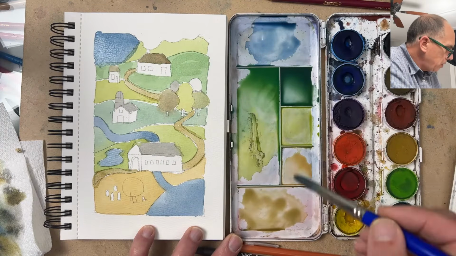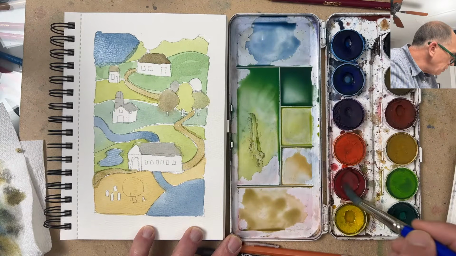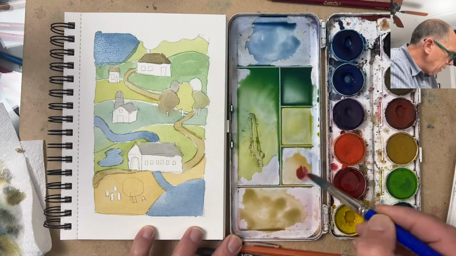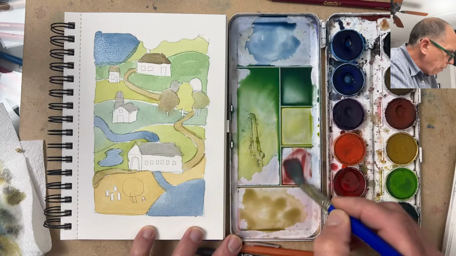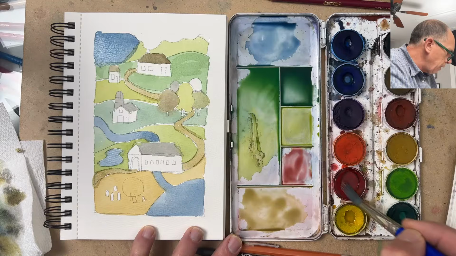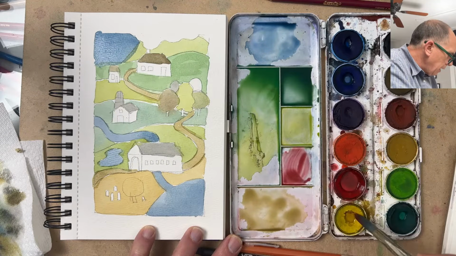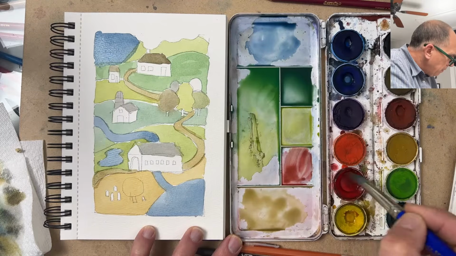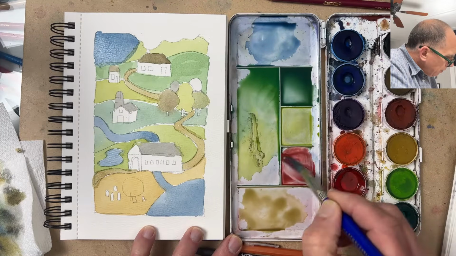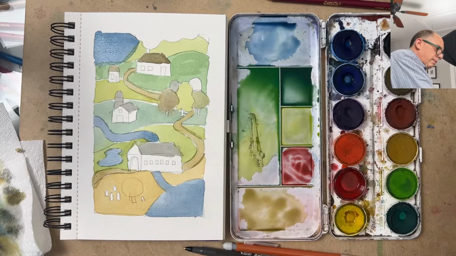This is not supposed to be hyperrealism by any means. All right, look, I'm going to put some red here. This is going to be for our barn and our covered bridge. All right, I'm going to add a little yellow to that maybe. All right, what does that look like?